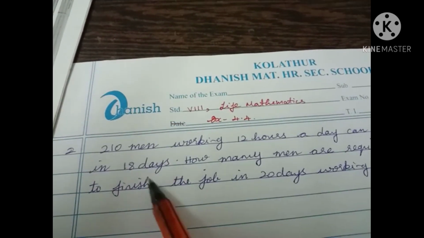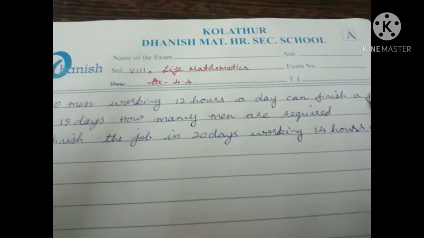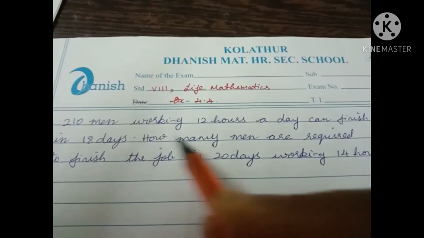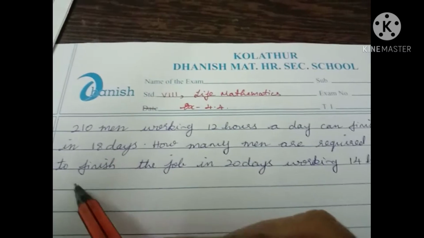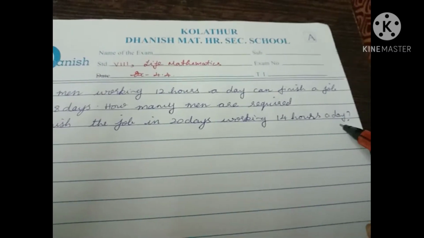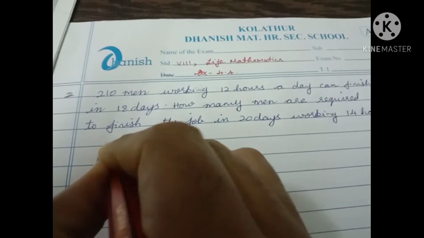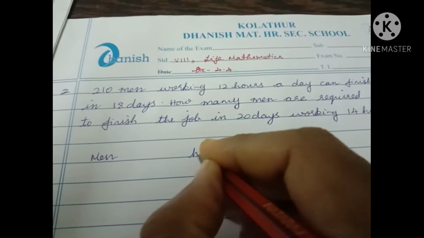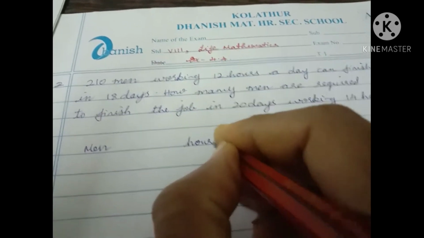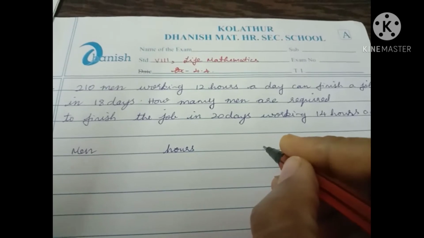Your second question. 210 men working 12 hours a day can finish a job in 18 days. How many men are required to finish the job in 20 days working 14 hours a day? So you can take men, hours, days.